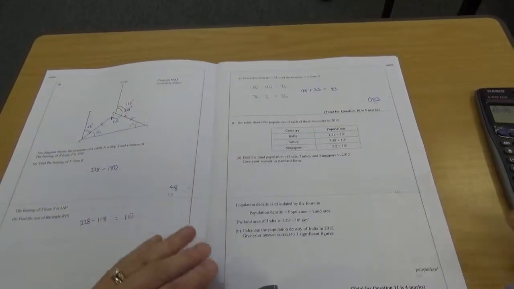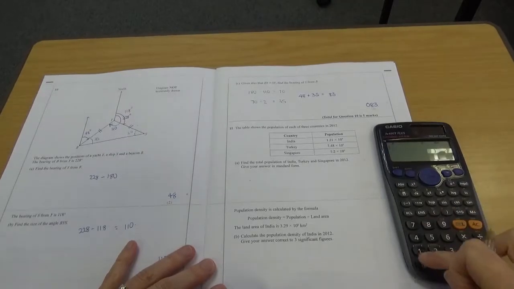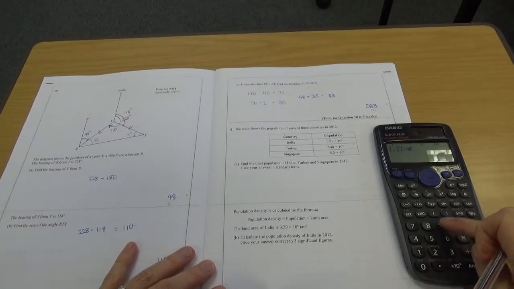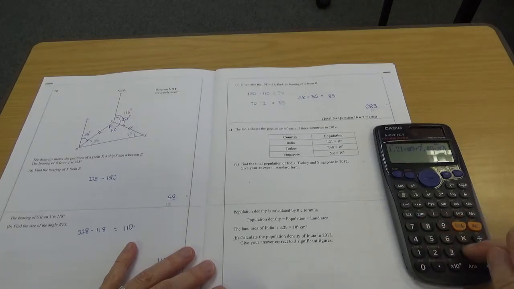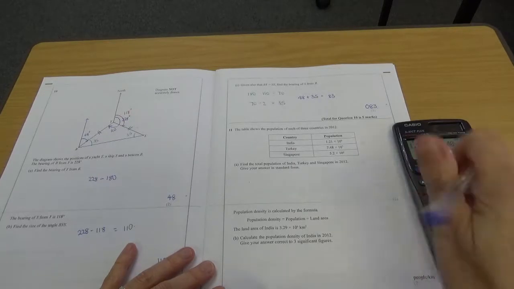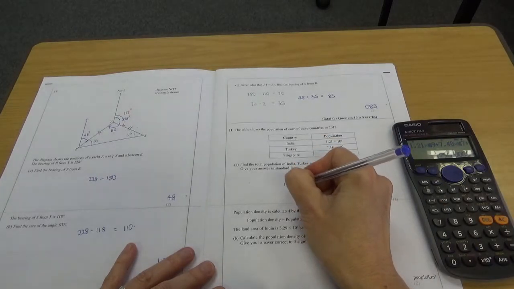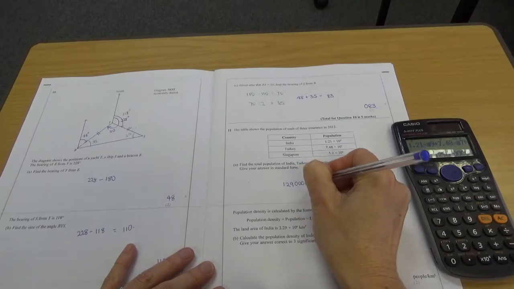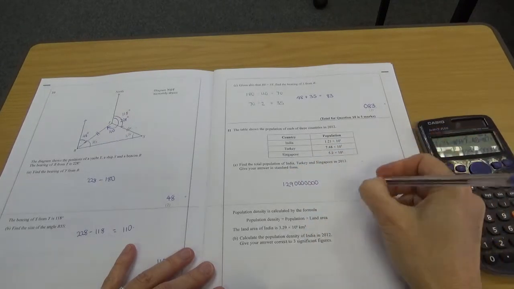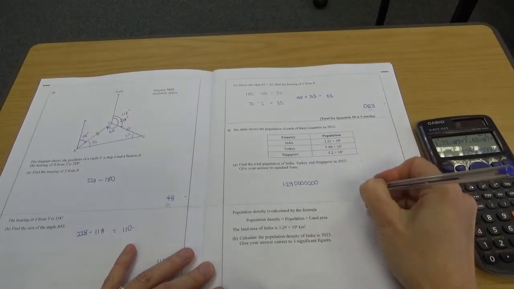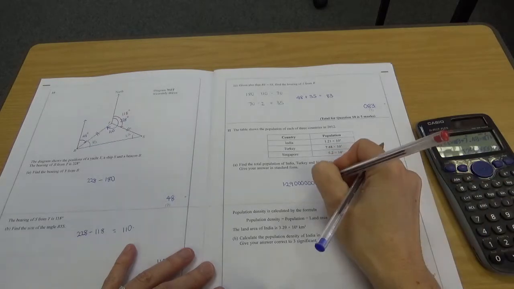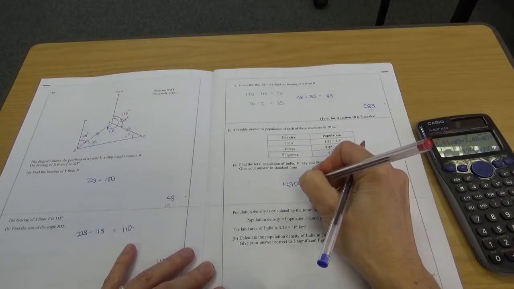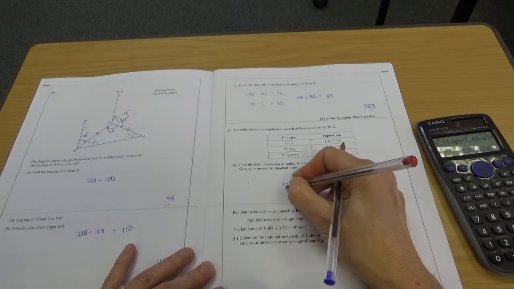Total population, I can just add them up on the calculator. 1.21 times 10 to the 9, 7.48 times 10 to 7, and 5.2 times 10 to 6. Calculator tells me that's 129,000,000. So in standard form, put the decimal point between the first two digits. How much does it move? Well, it was at the very end. 1, 2, 3, 4, 5, 6, 7, 8, 9.